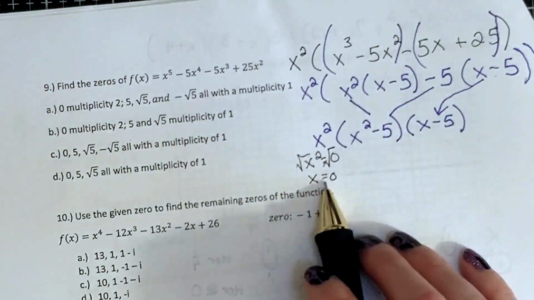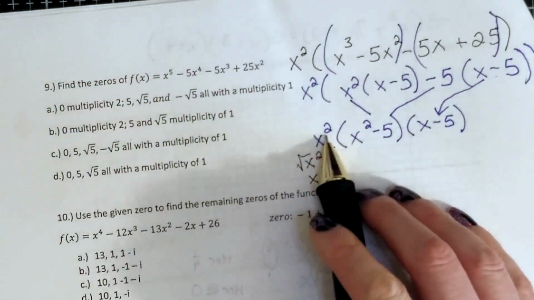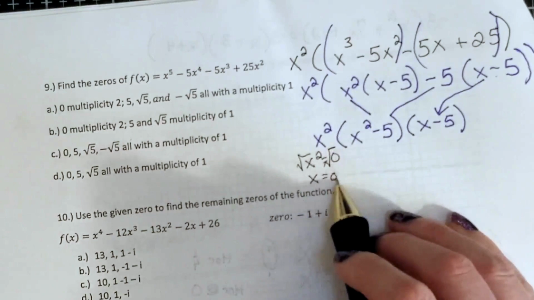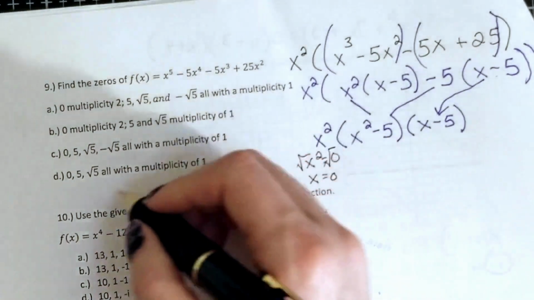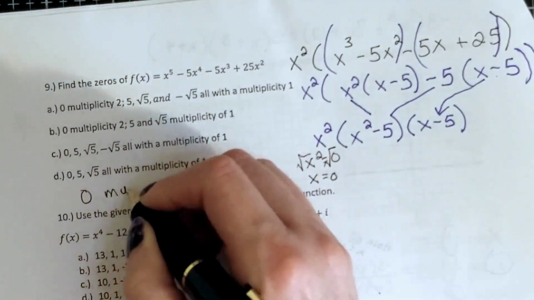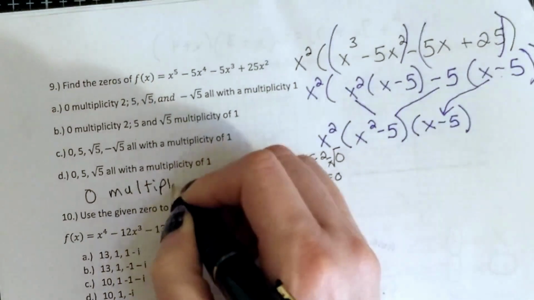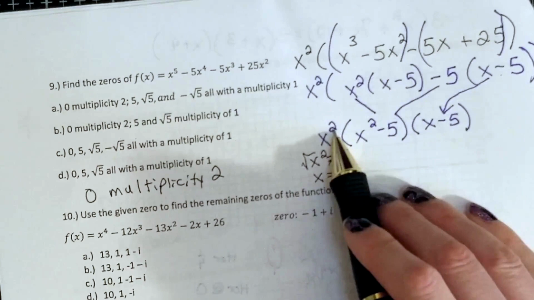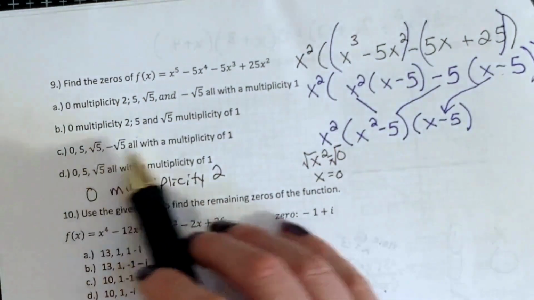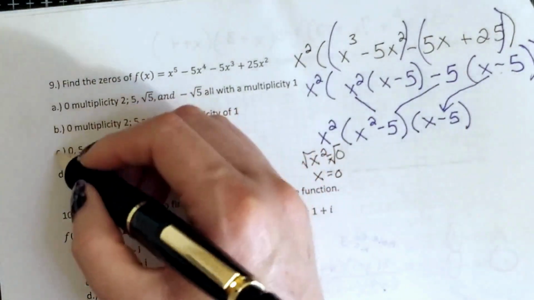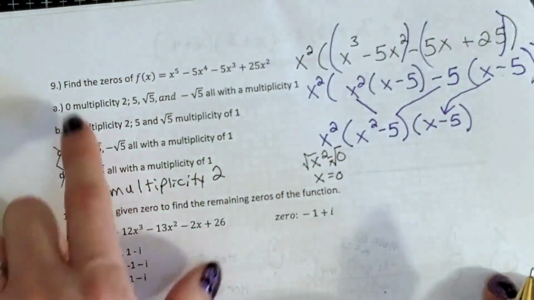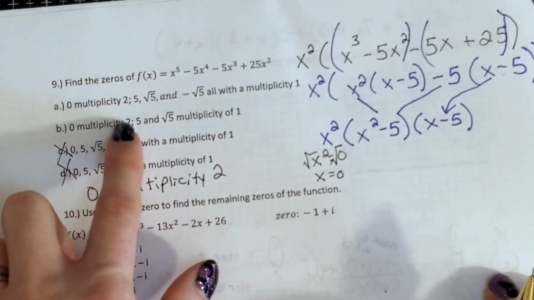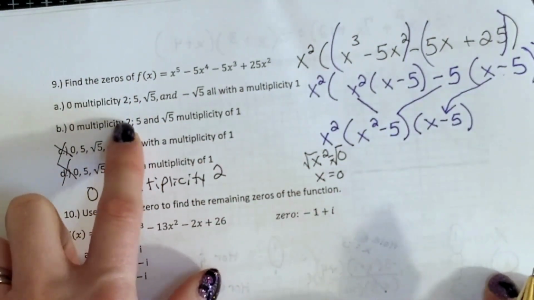So I have a 0 with multiplicity 2, because that's a 2 on the exponent. So already I know it's not C and it's not D. Okay, 0 multiplicity 2, 0 multiplicity 2. I have to keep going.